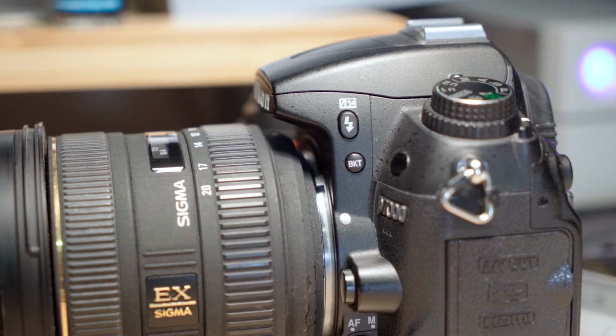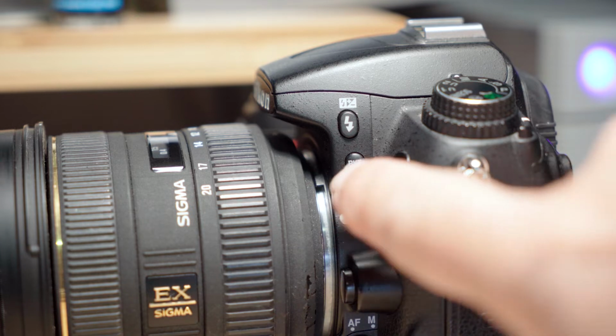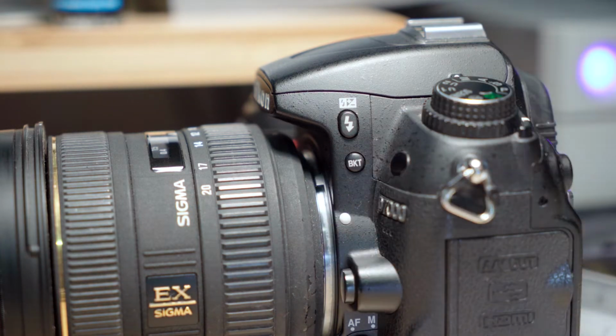Now, on my Nikon camera, it is much simpler. It simply has a button that is called bracket and or BKT, and then you set again the same parameters, the number of shots you want to take and how many stops you want to be over and under exposed.